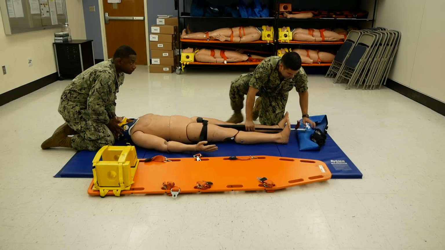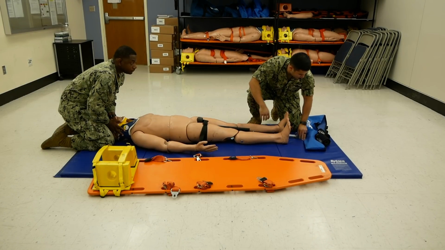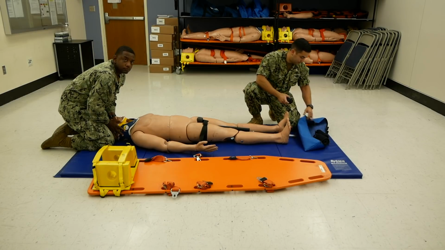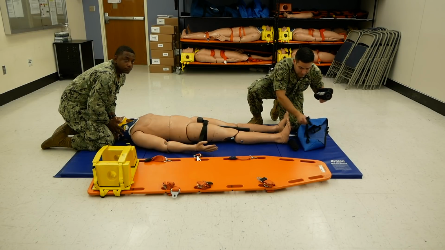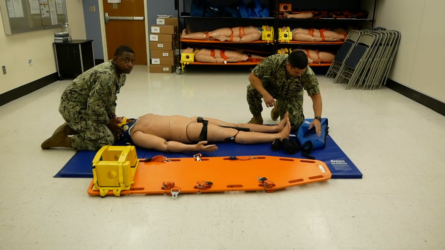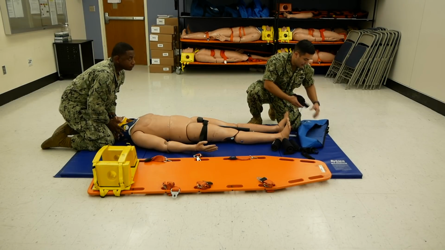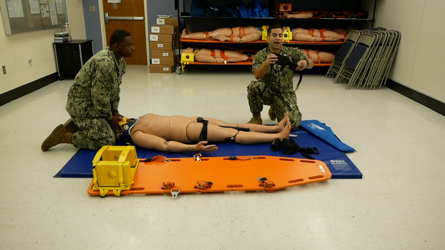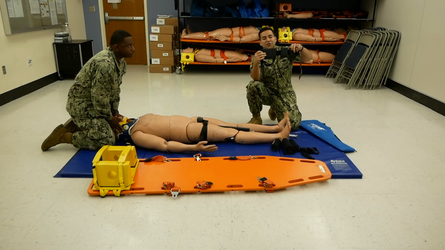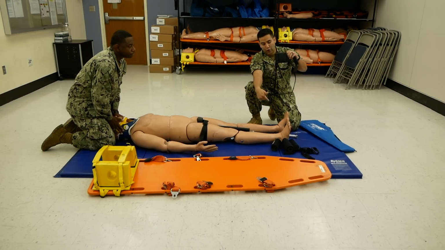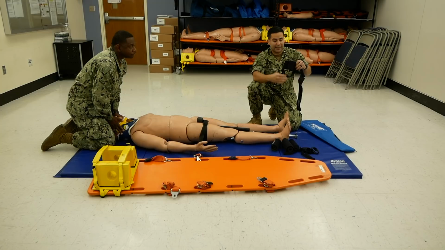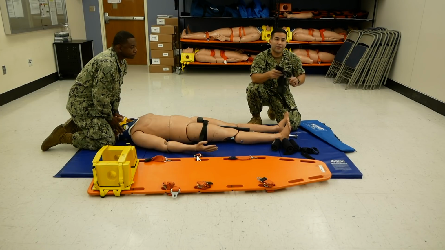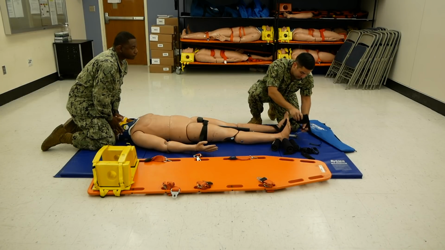Go ahead and extend the traction splint to where the lever is right at ankle level. You have your 3 cravats to secure and your ankle strap. With this ankle strap, you have a large pad and 2 smaller pads. The large pad will go on the posterior part of the patient's affected ankle, and then the loop will be hooked in to the end of the traction splint.